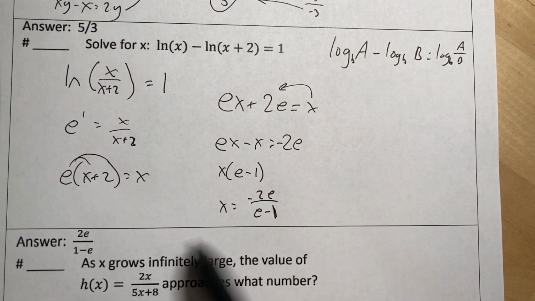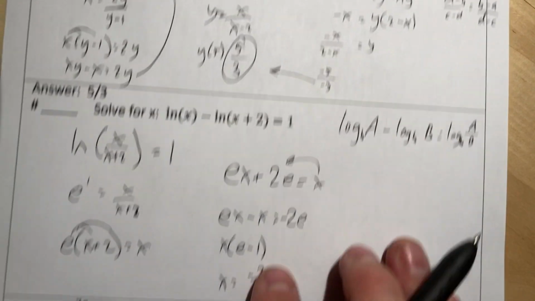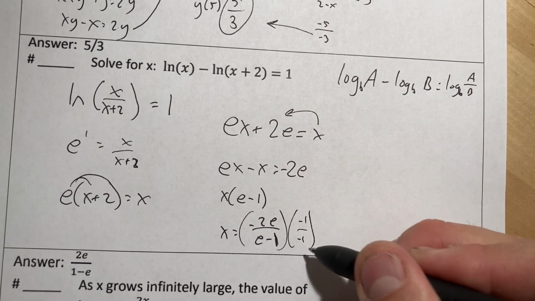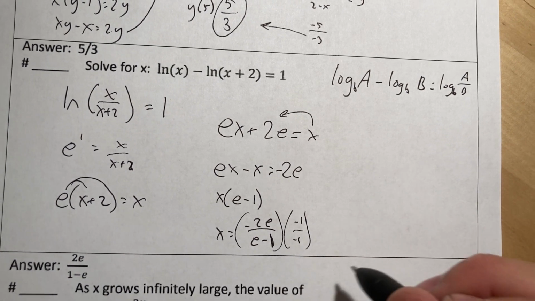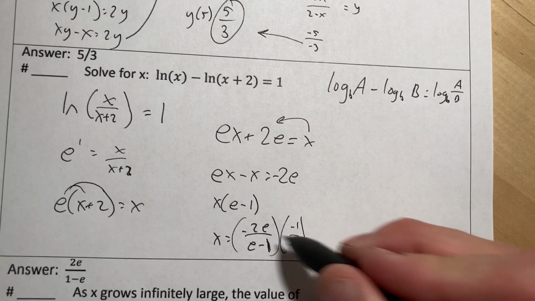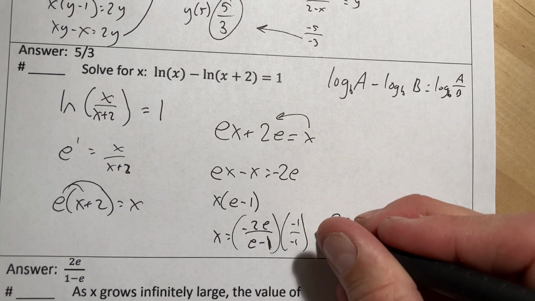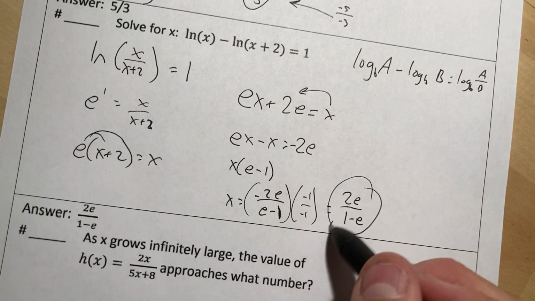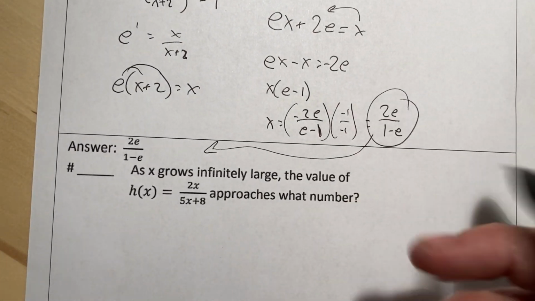But oh no, that's not the right answer. Oh, there's that rule that we had up there. So all I'm going to do is multiply this by -1 over -1 because I'm allowed to, because that's just 1. Anything over itself is equal to 1 as long as it's not 0 or infinity. We'll talk more about that. And this becomes positive 2e over negative e plus 1, which I will commutatively call 1 minus e. Bingo bongo.